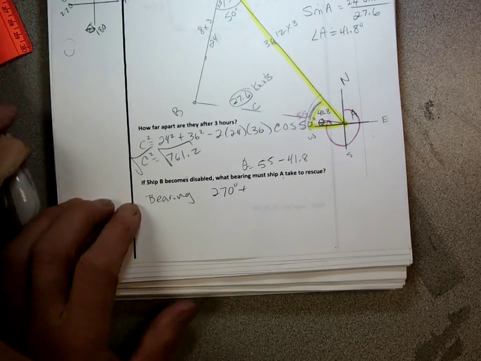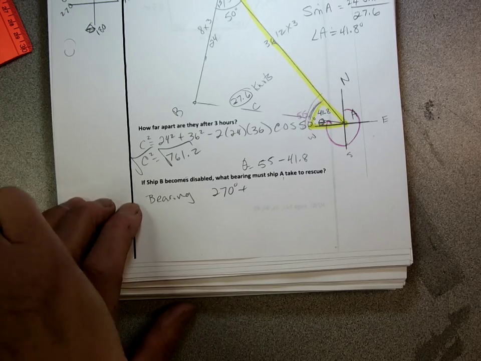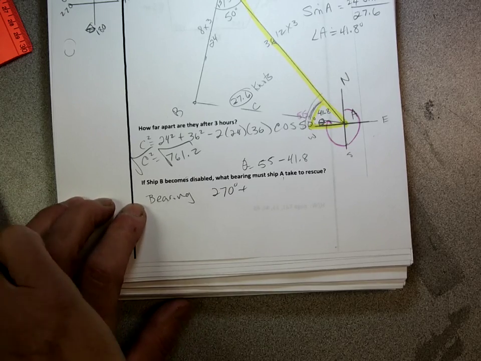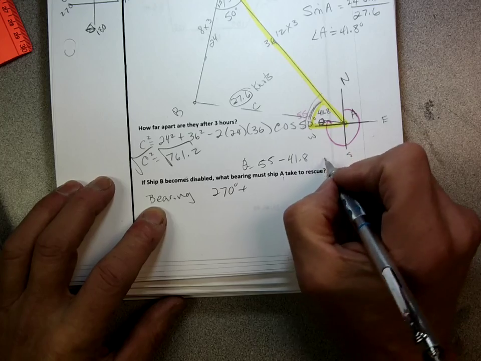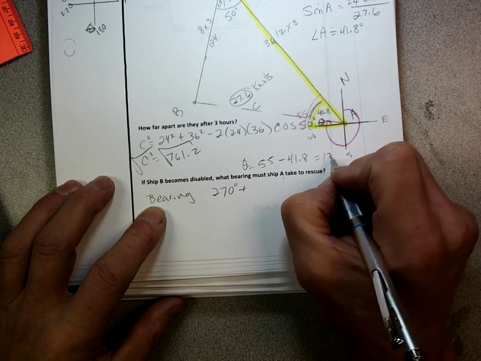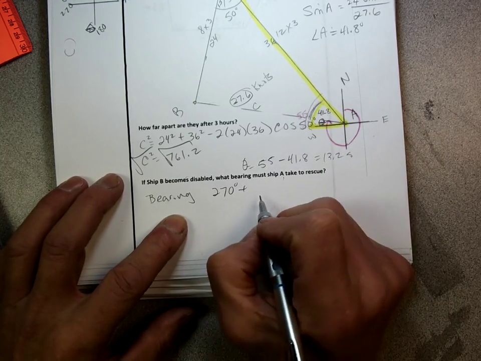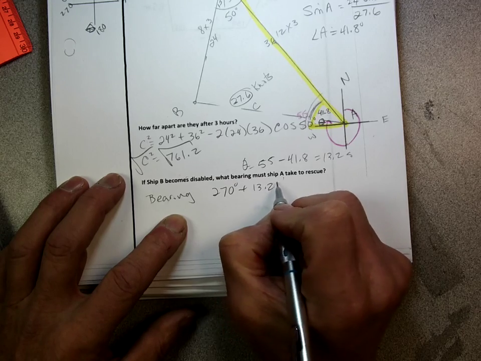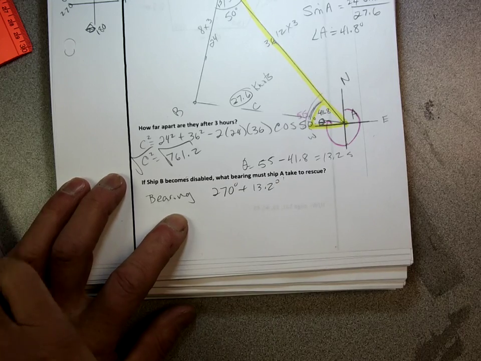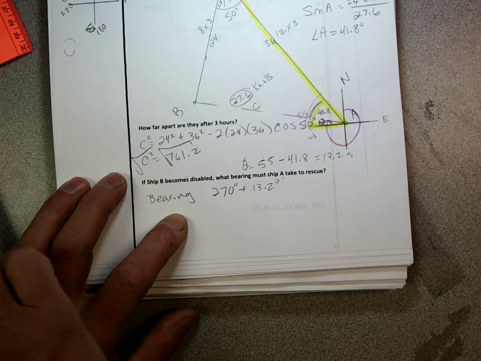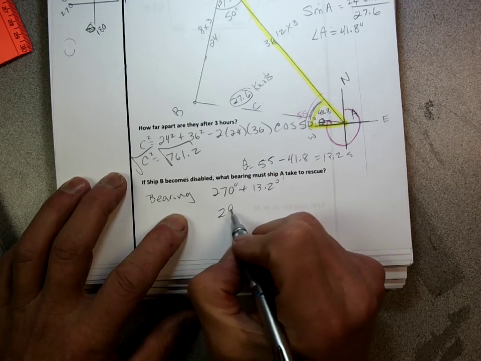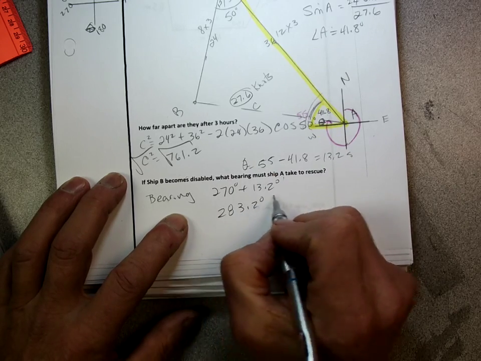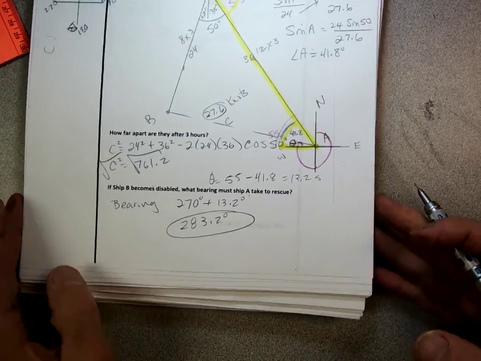It sounds like Colby's already got it. 55 minus 41.8, and I get an answer of 13.2. So theta is 13.2. So I'm going to go 270 plus my 13.2 degrees, and I get my bearing of about 283.2 degrees.